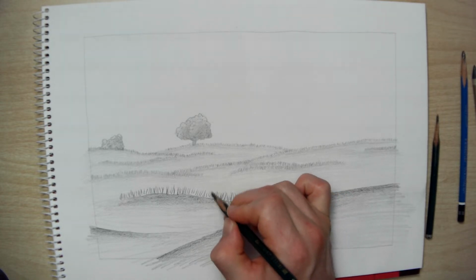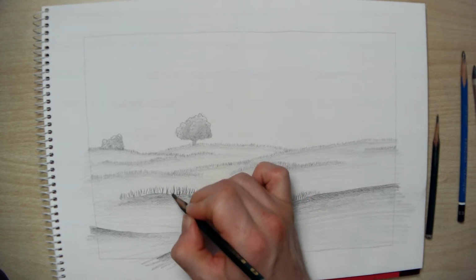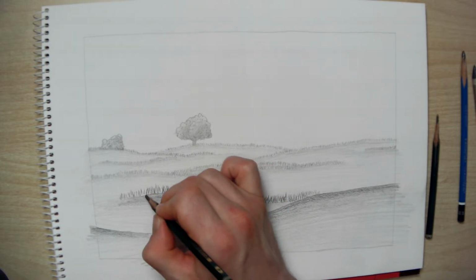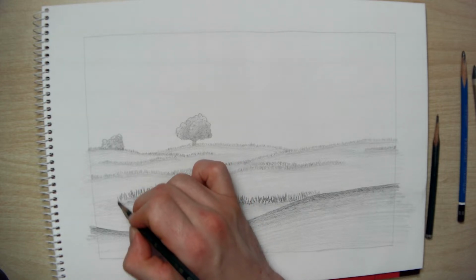Maybe I should start my lines a little bit lower. It looks like most of those are floating above the ground.